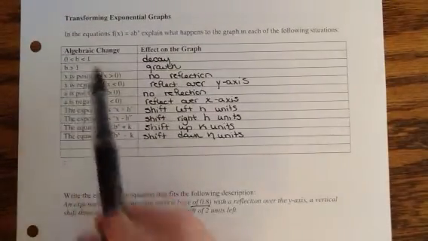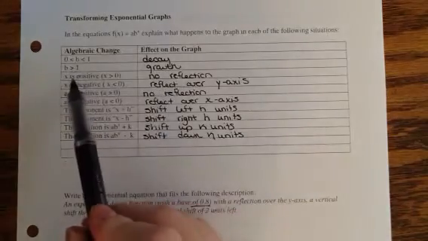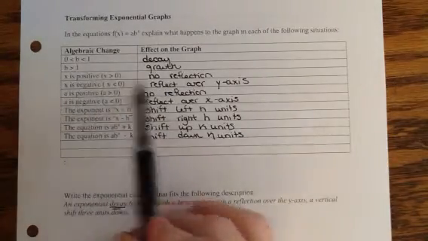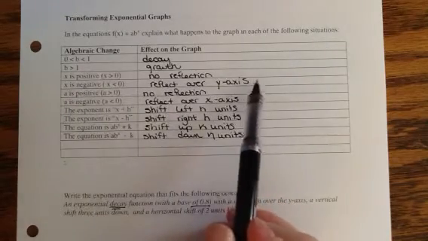So if b is between 0 and 1, we have a decay. If b is greater than 1, then we have growth. If x is positive, then we have no reflection. If x is negative, then we reflect over the y-axis.